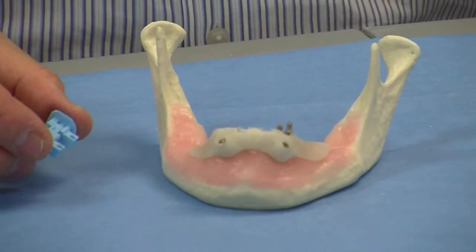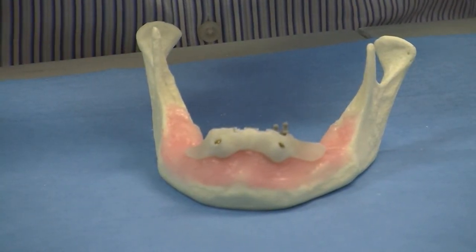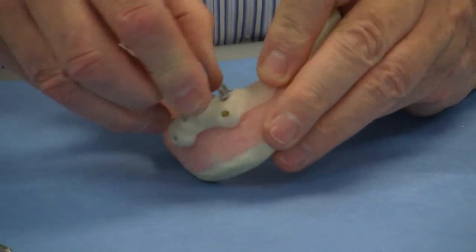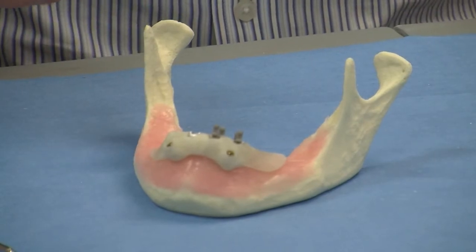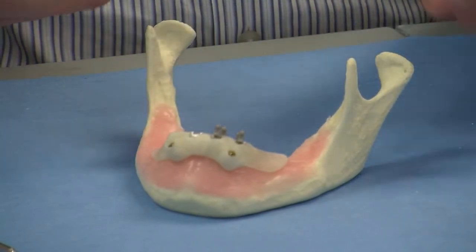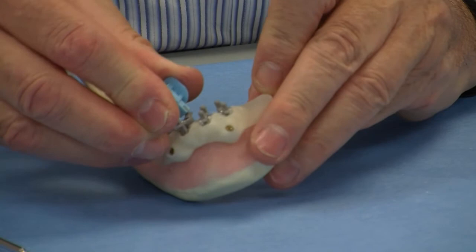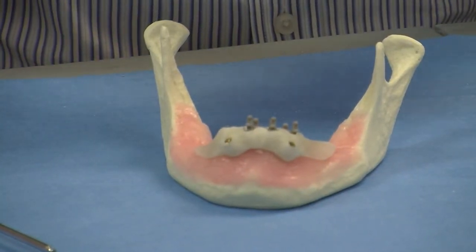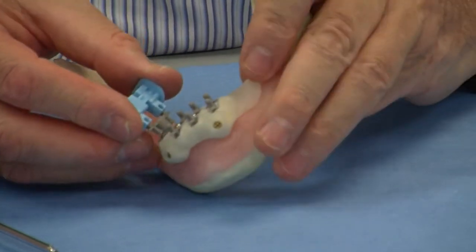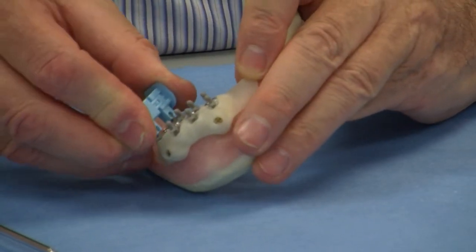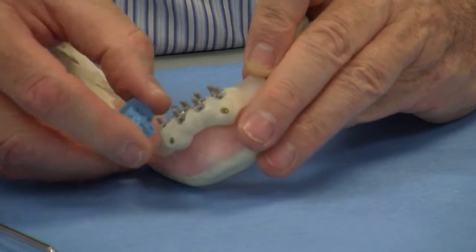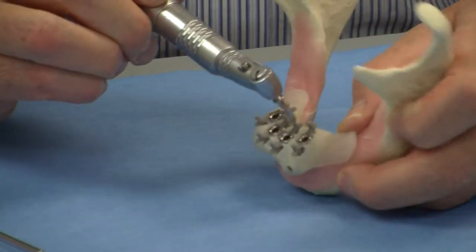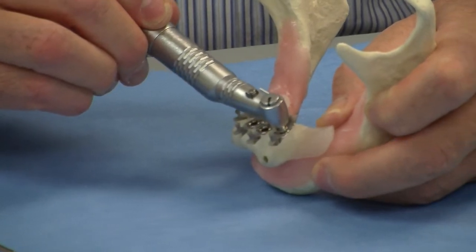So here we are going to demonstrate the quickest approach, which is all at once, using 4 separate guides instead of changing in between drilling. Then we carry on the surgery very simply.